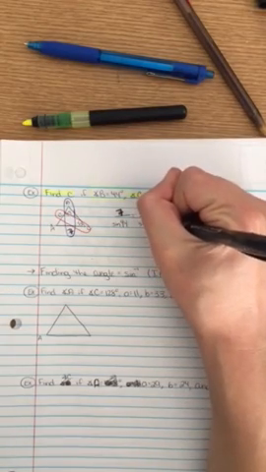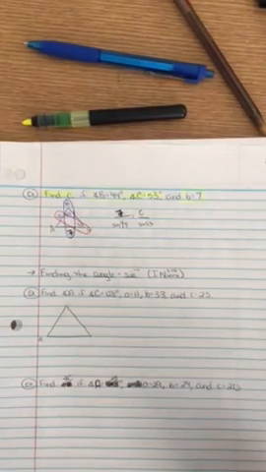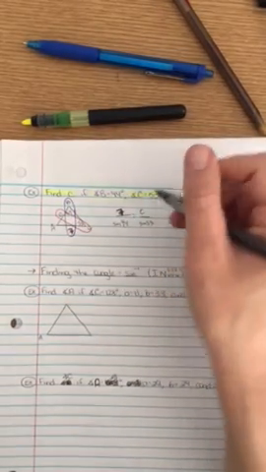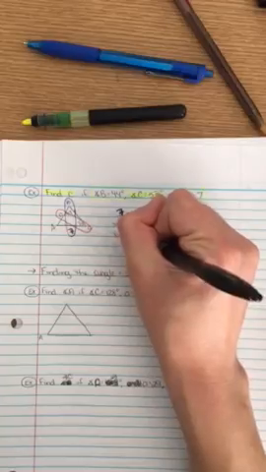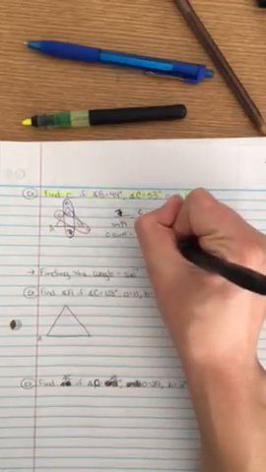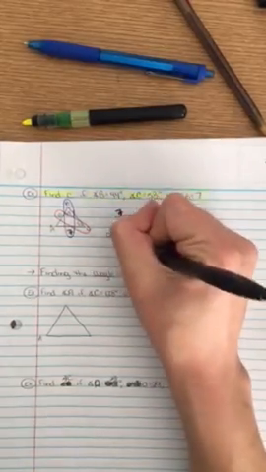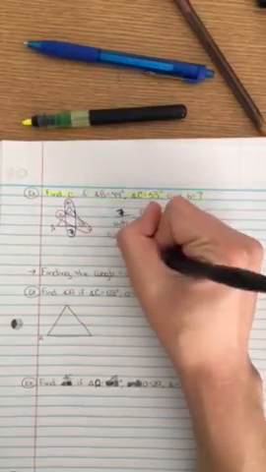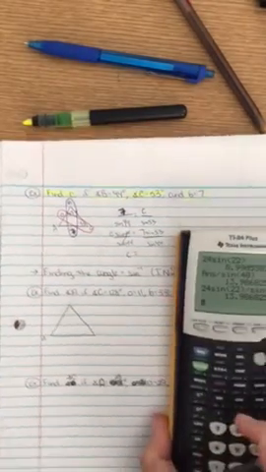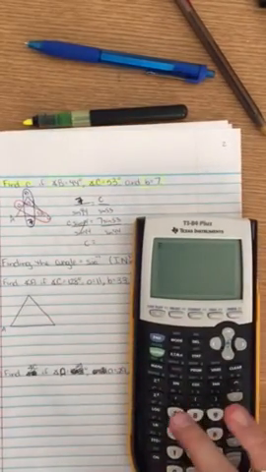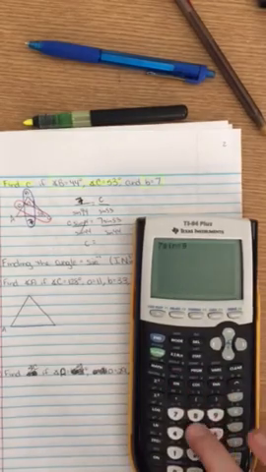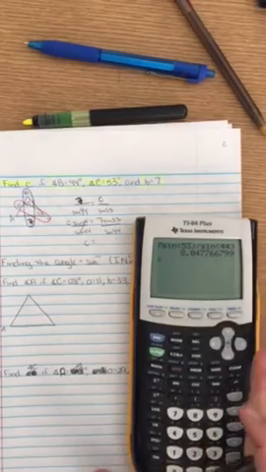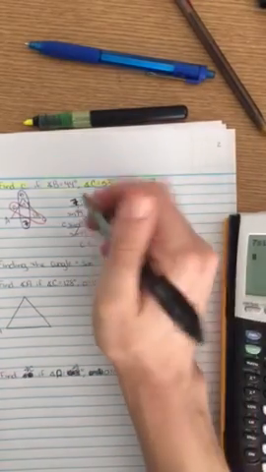C over sine of 53. You can't solve this if you have two variables, so I knew that something was up. Same thing, I'm going to cross multiply. I have sine of 44 times my C is equal to 7 times my sine of 53. Divide out my sine of 44. So side C is equal to 7 sine of 53 divided by sine of 44, and I get 8.0 units.